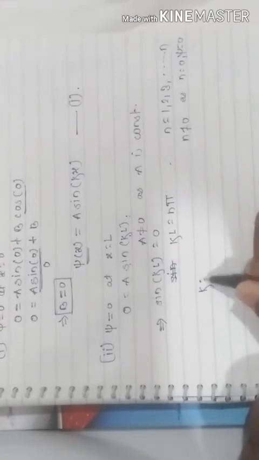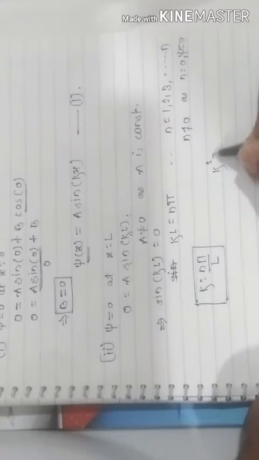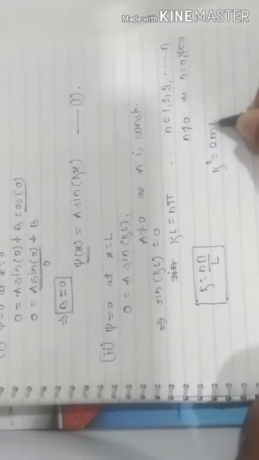So k is equal to n pi divided by L, and we should remember we have taken the value of k as something. We had considered k square is twice m E divided by h cross square. Then equate these two values.